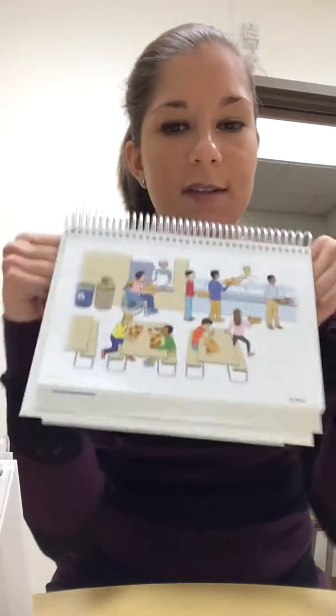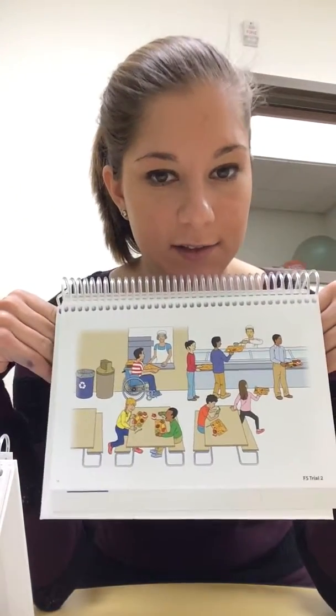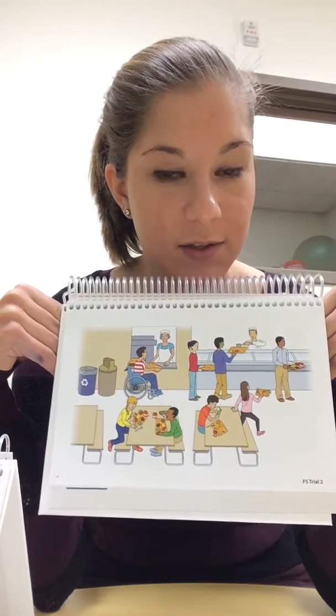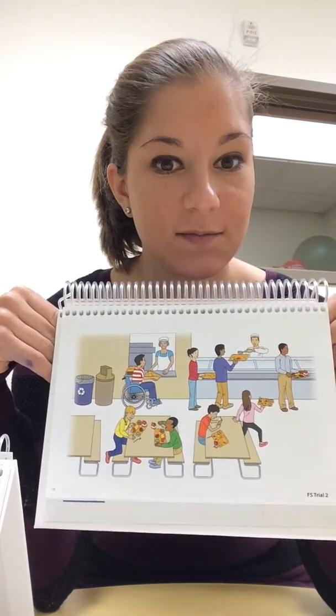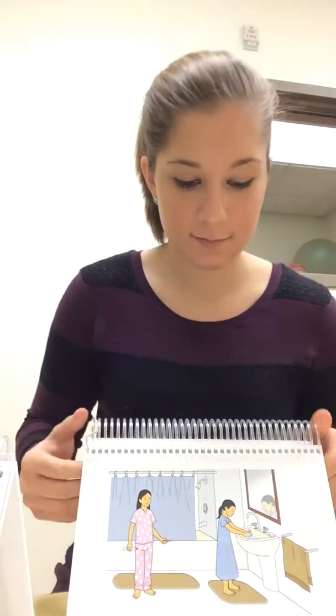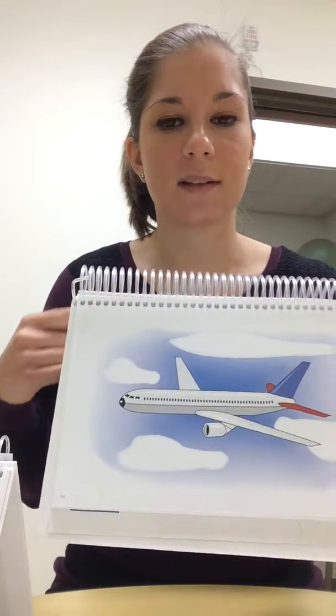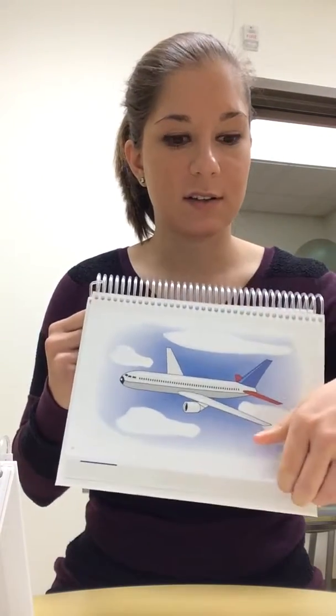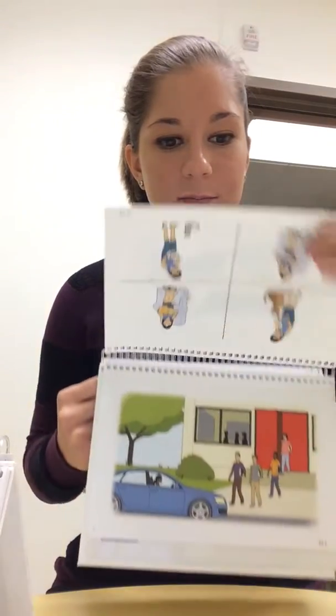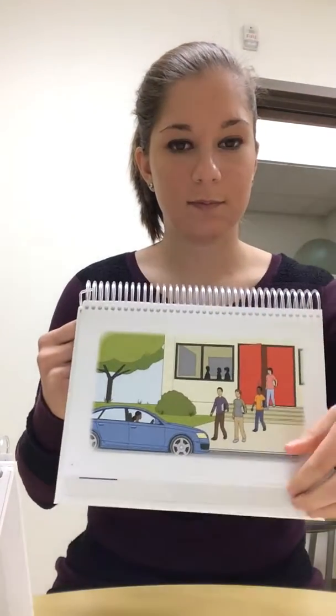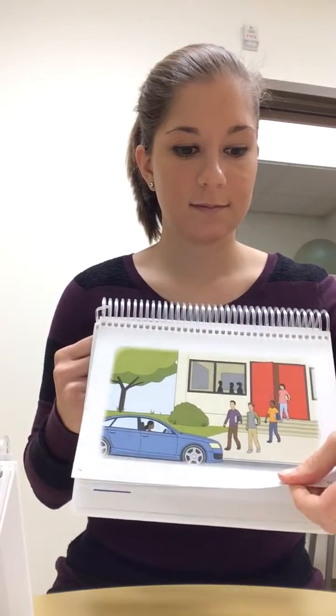So, for example, in this one, you would instruct the child to create a sentence using the word in. And here's what some of the pictures look like.